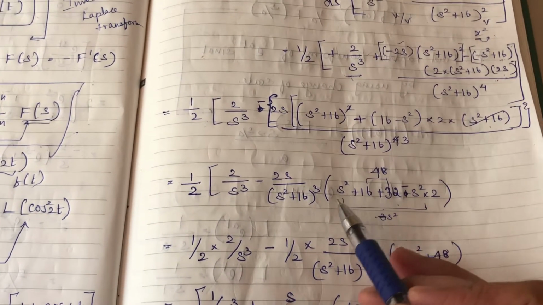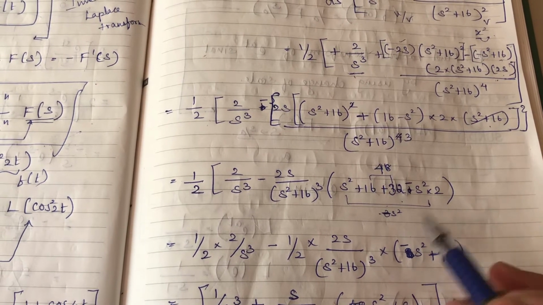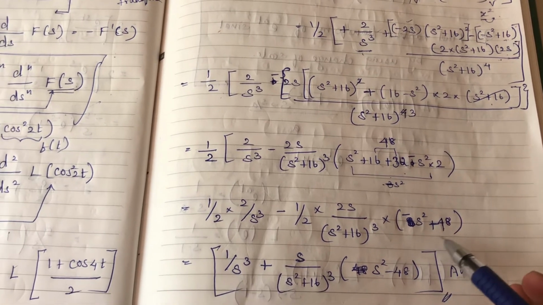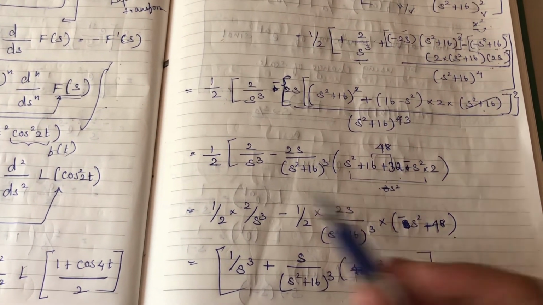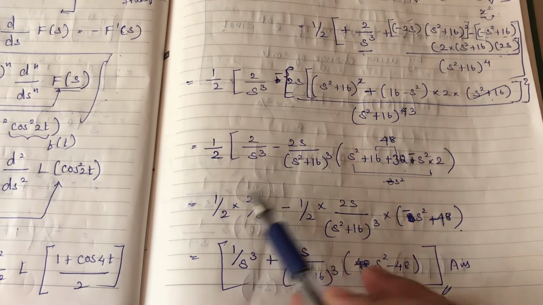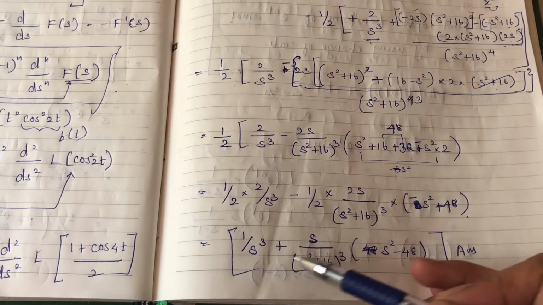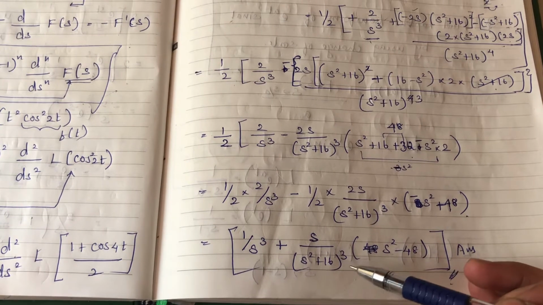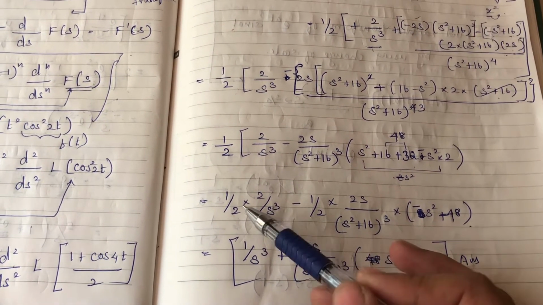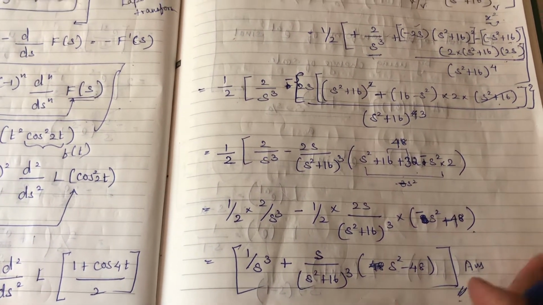Okay, after that you can see here this s square and minus 2s square will become minus s square, right? And these two parts will become 48. So minus s square plus 48 will be here. And in this term I am just multiplying this 2 here and here. Okay, afterwards the answer will be like this term. So 1 by s cube plus s by s square plus 16 the whole cube into s square minus 48. Okay, you can see here this 2 will get cancelled if I multiply 1 by 2 inside. So this will be the answer.